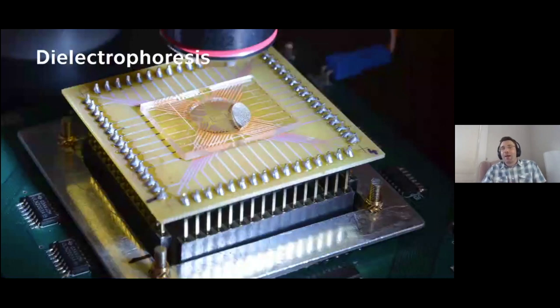Then we do manipulation using dielectrophoresis. I think you know dielectrophoresis, and I will try something a bit risky. I will try to do a live demo or experiment. So I will stop sharing.